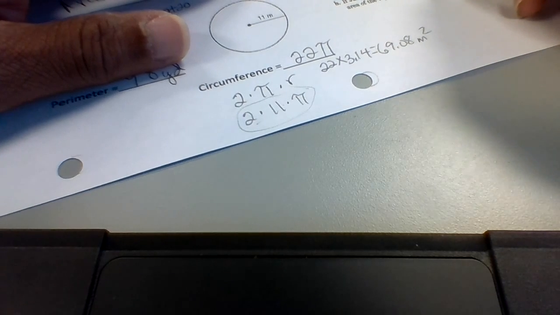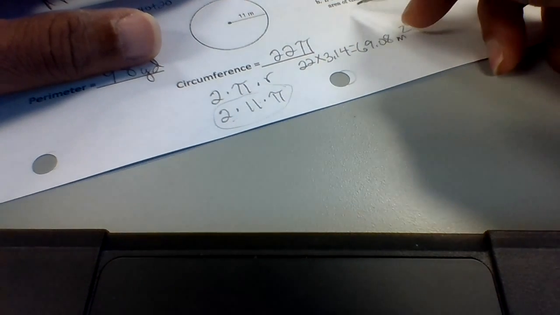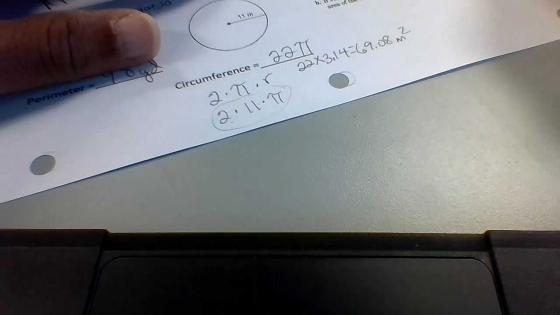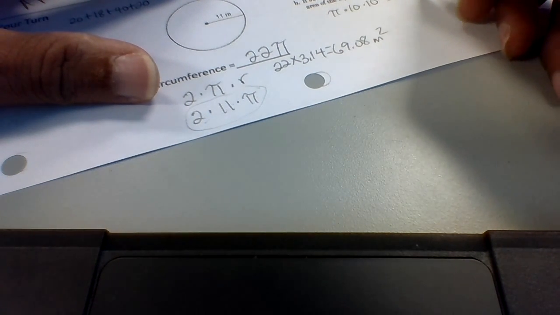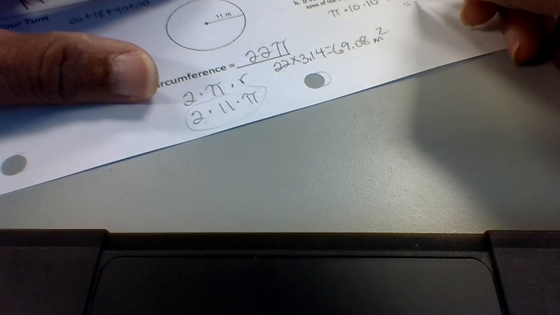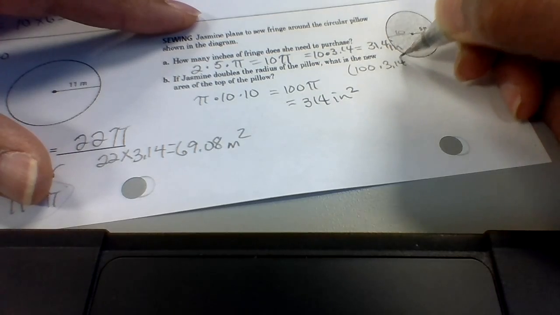If Jasmine doubles the radius of the pillow, what is the new area of the top of the pillow? Okay, so she doubles the radius, so that'll be 10 now. So that's going to be pi times 10 times 10, which is going to be 100 pi, which is going to equal 314 inches squared, because you're going to take 100 times 3.14.